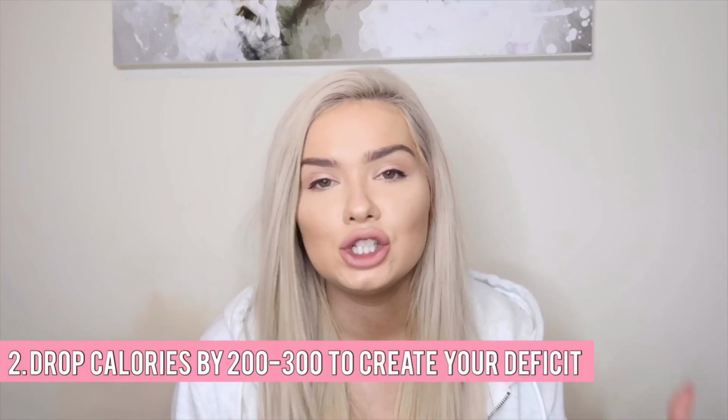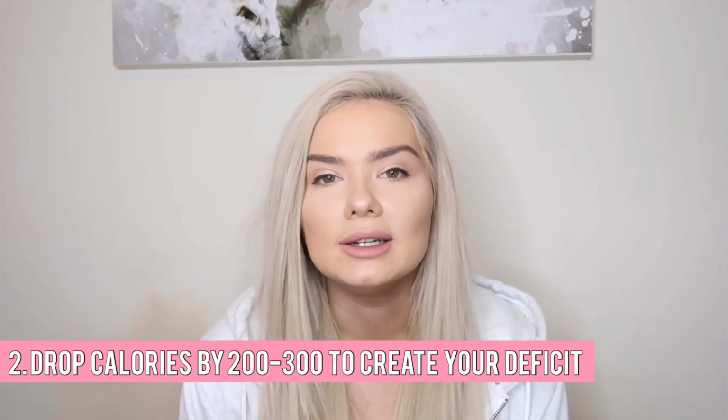Either way, if you've not lost weight, you probably need to lower your calories by say 200 or 300 and try again. You should start to see the scales drop. So you've worked out how many calories you're currently eating, you've worked out how to create that deficit from there. Now we need to work out what the macro split is going to be.